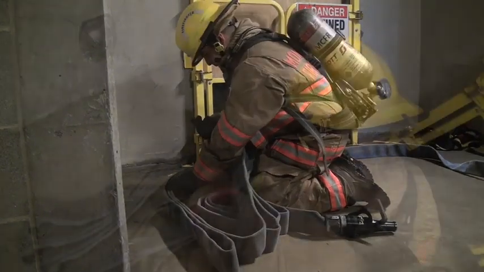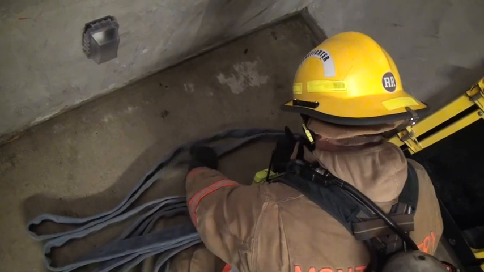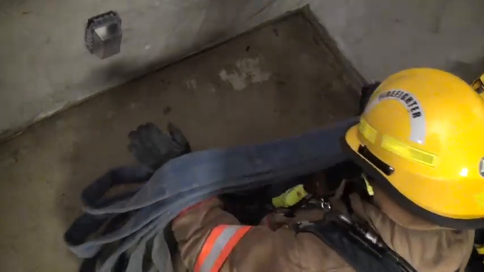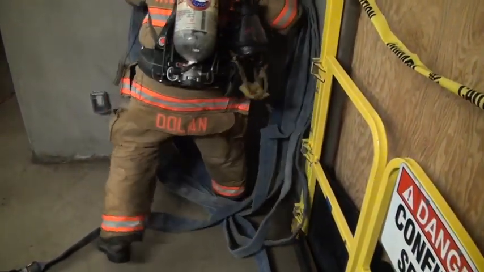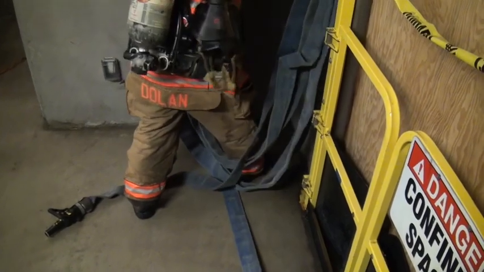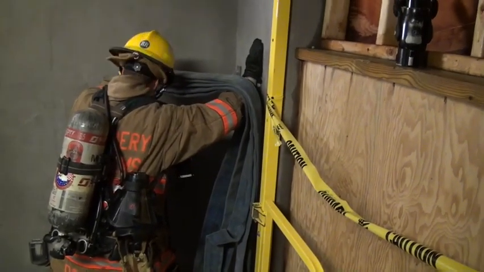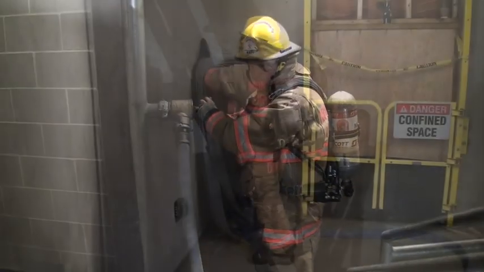The backup firefighter will attach the hose to the riser. Reach both arms through the loops and step through the loops with one foot. Use your back foot to heel the nozzle. Slowly charge the bundle.